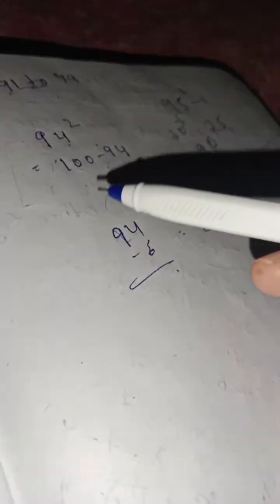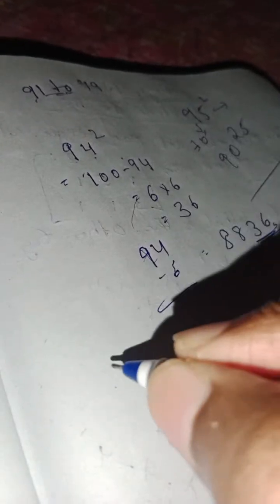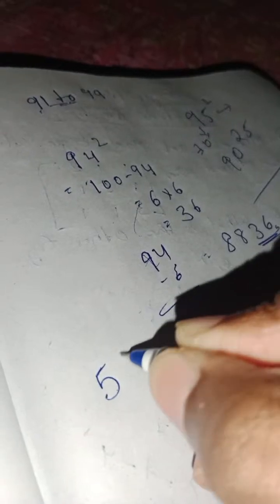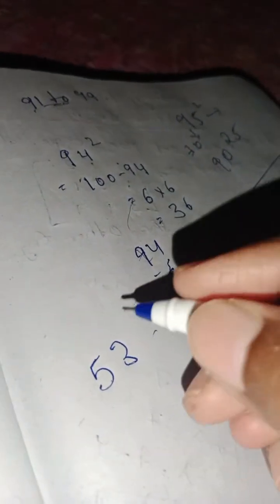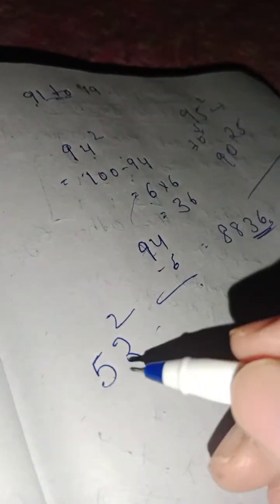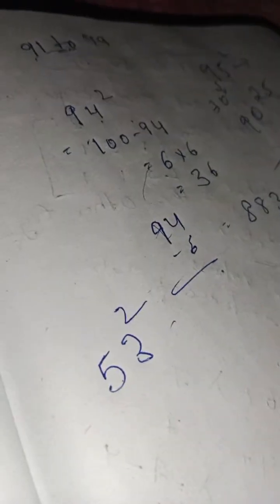So this is the tricks for finding 94 and 95 square. So let us take a simple one. We'll take 53. Yeah, 53 square. What we are going to do now? 53 square.